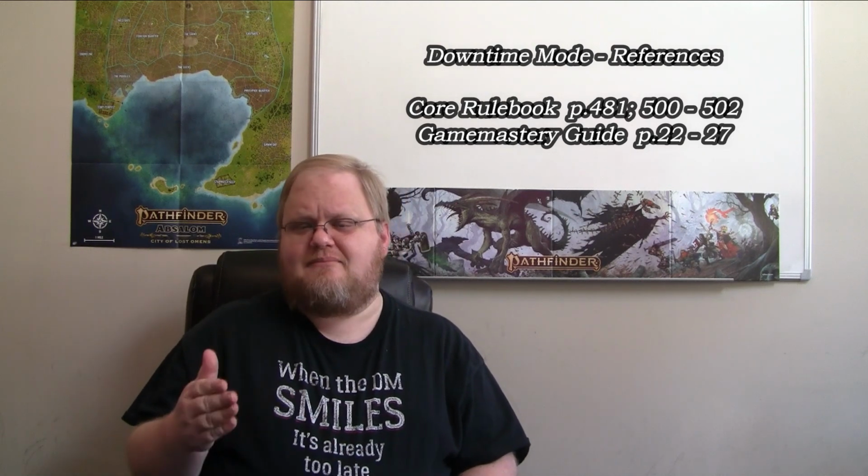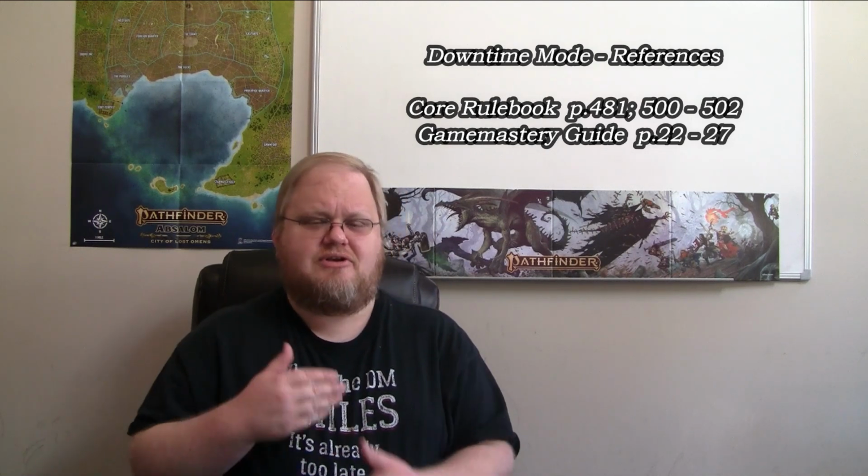Page 481 talks about Downtime Mode from a player's perspective, and then pages 500 to 502 in the core rulebook talk about Downtime Mode from a Game Master's perspective. And then, in the Game Mastery Guide for Pathfinder 2e, you can find some more detailed discussions of Downtime Mode from pages 22 to 27.